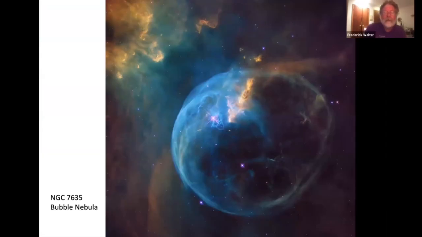This is the Bubble Nebula. This is one of those sort of little ephemeral things. It doesn't look like it could be real, but it is real. This is a wind-blown nebula. There's a star somewhere at the center here. I don't know which star it is. Might be this one, might be this one. Neither one's exactly at the center. That's blowing a wind, and this is what's left over.